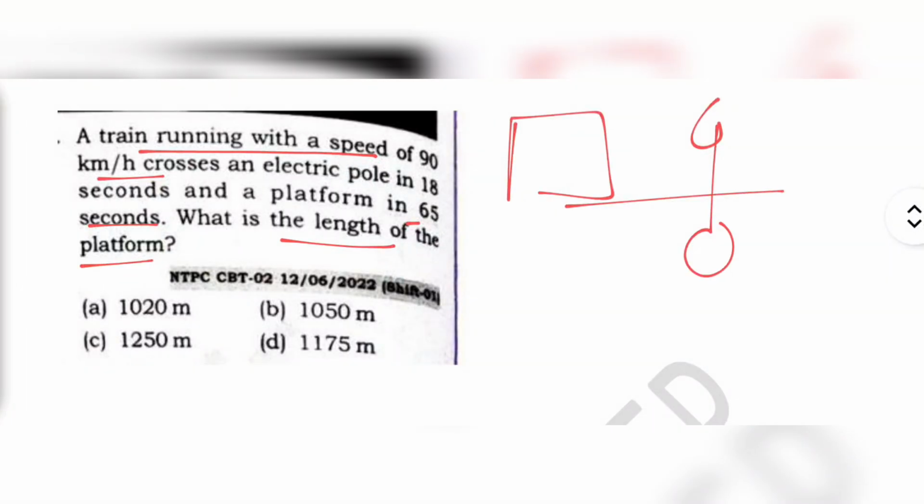What they have told us is this: a train is crossing this pole at a speed of 90 kilometers per hour in 18 seconds. And I told you, whenever a train crosses an electric pole or any person, the distance will be the length of the train only. So from here we will get the distance. Simple, we will calculate the distance, which is the length of the train.